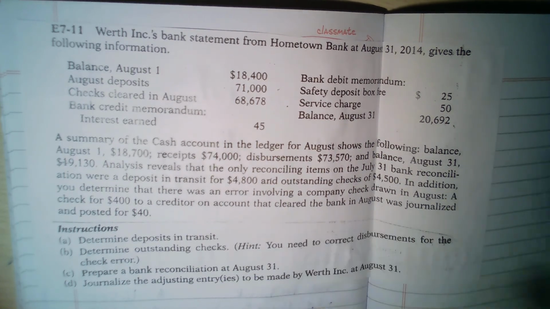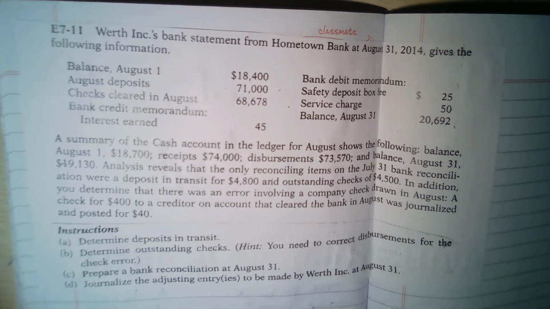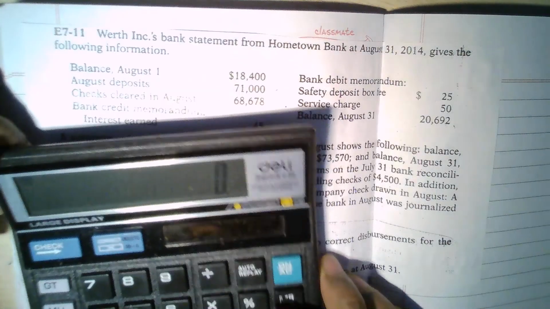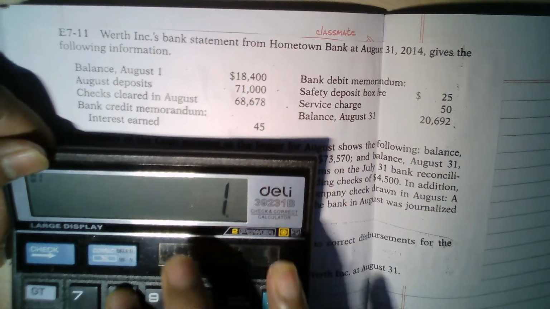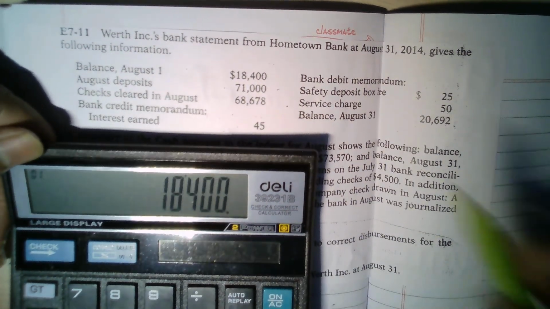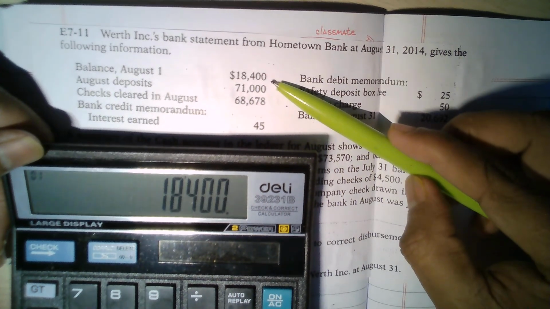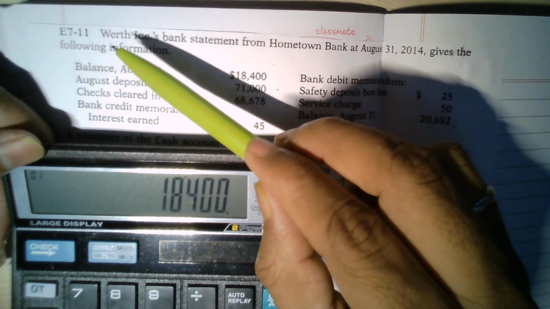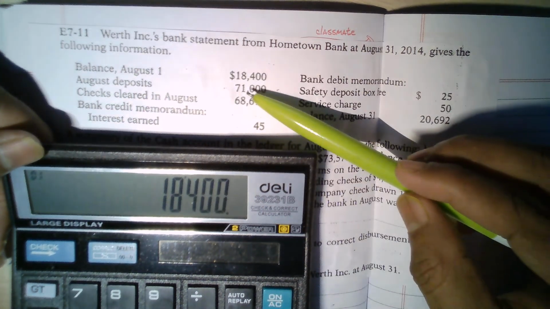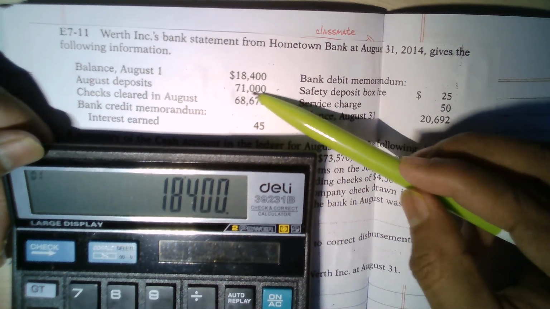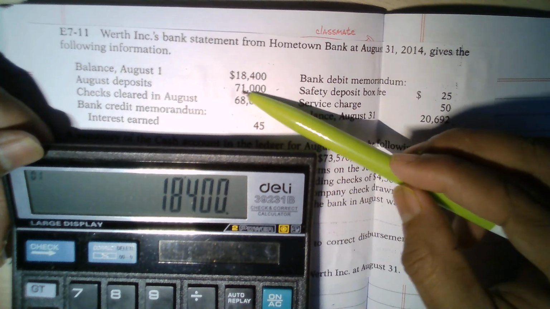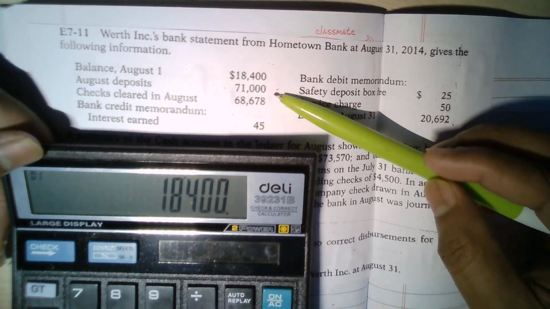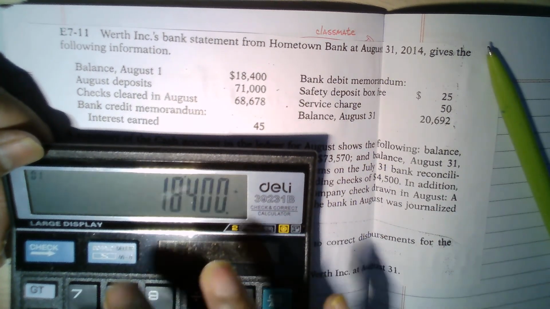Let us just verify this. How do we verify? We just take the calculator. 18,400 is the balance on August 1st. Now, during the month of August, Werth Inc. deposited some money into the bank because of its business functions. So 71,000 will be added, right? So plus 71,000.